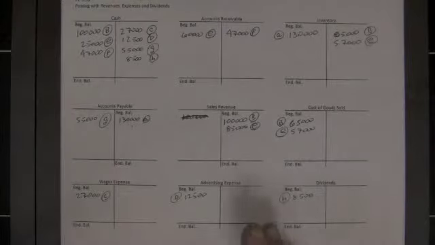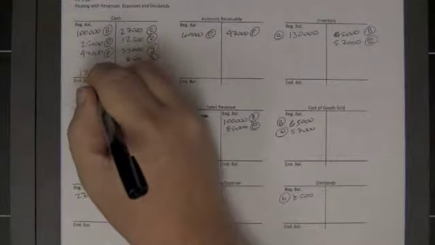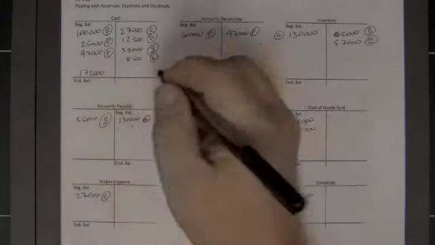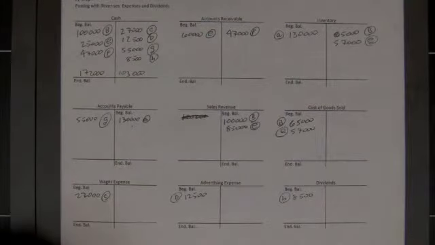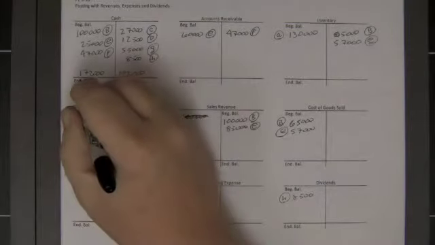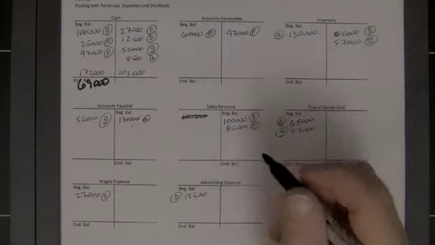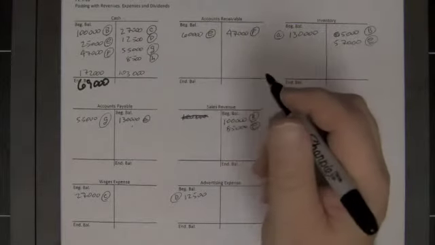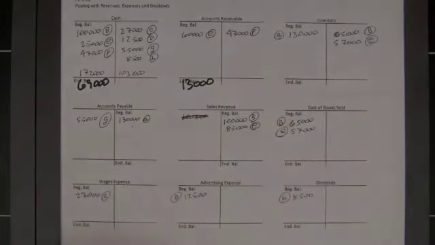And again, my way for doing this is very simple. Add up both sides. 172,000. 103,000. Identify the small number, subtract it from the big number. Write the answer under the big number. Our ending balance for cash, $69,000. Accounts receivable. Subtract the little number from the big number. Write the answer under the big number. Ending balance, $13,000.